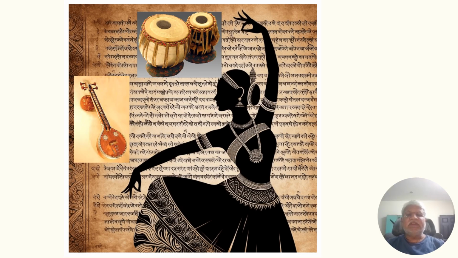So here the Natya Shastra played a key role and brought the dance form into a great form state. So here the Navarasas, do you know what is meant by Navarasa? Navarasa means Nava means nine, Rasa means emotions.